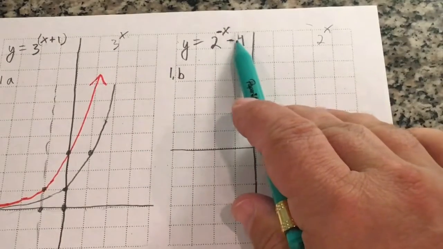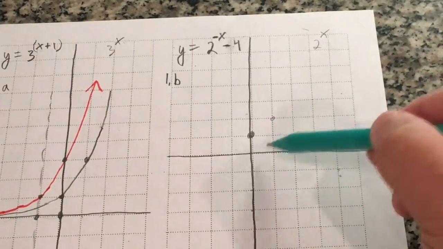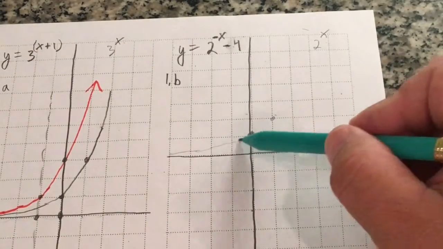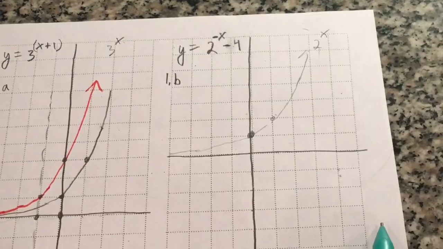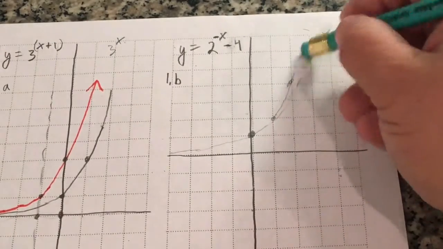Y equals 2 to the negative x minus 4. Well, let's look at just 2 to the x. 2 to the x would go through 1, 0. Then at 1, it would go through 1, 2. It would grow. It looks sort of like that. Actually, at 2, it would go through 1, 2, 3, 4. It actually stretches up a little bit quicker.